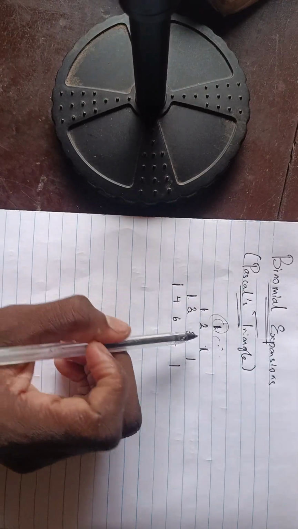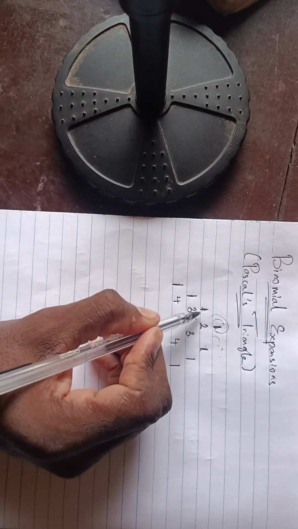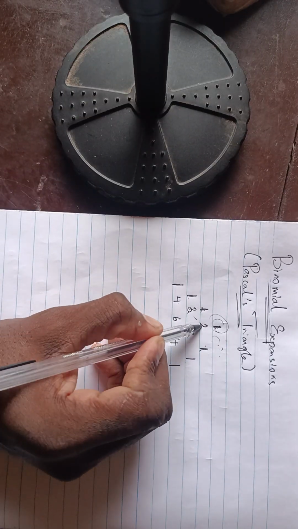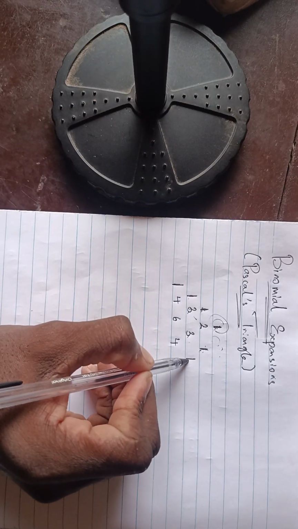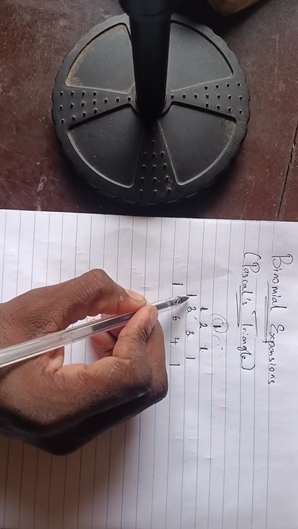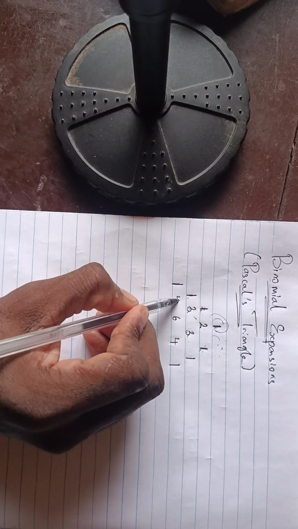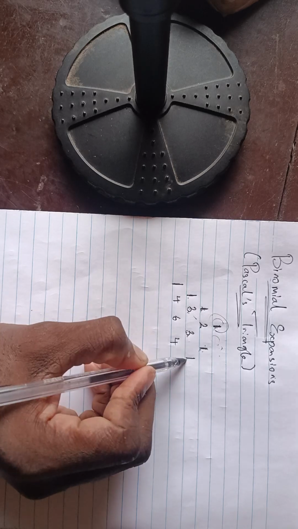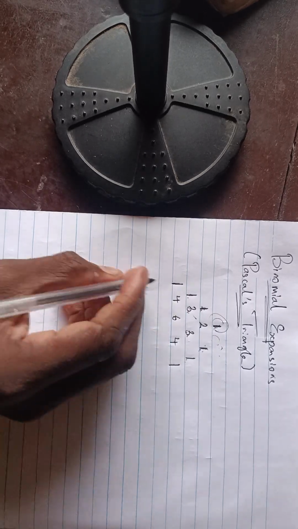If we go back, we notice something reoccurring. When this 1 comes down, this added to this gives us this, this added to this gives us this, and this 1 comes down. We proceed. If you notice again, this 1 comes down here. This plus this gives us this, this plus this gives us this, and this 1 comes down. So we proceed again.